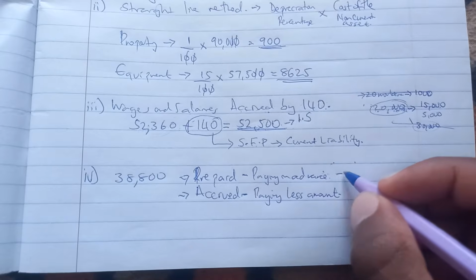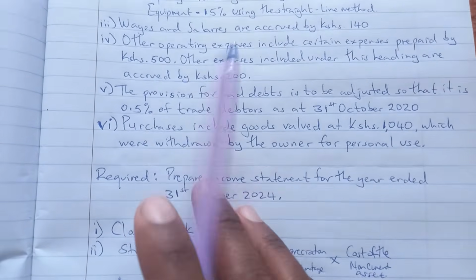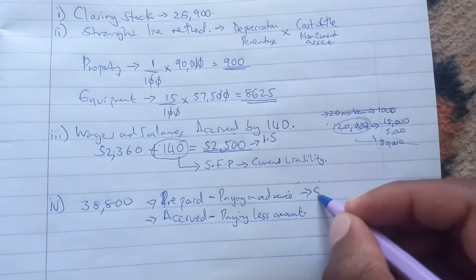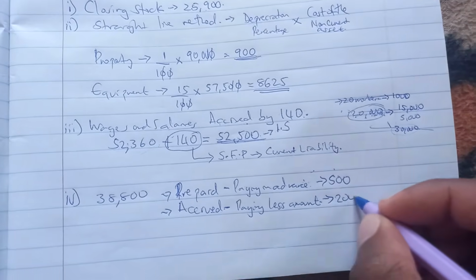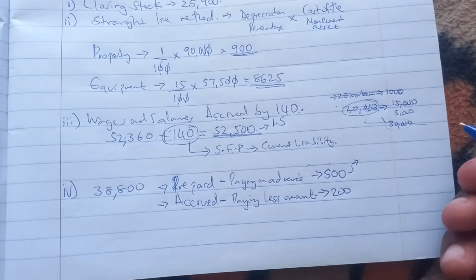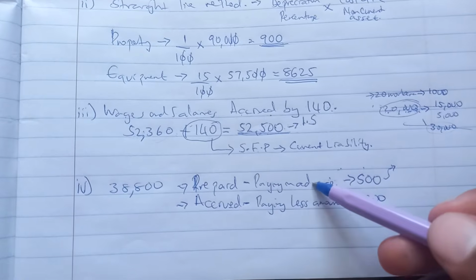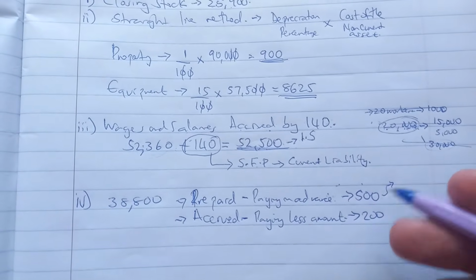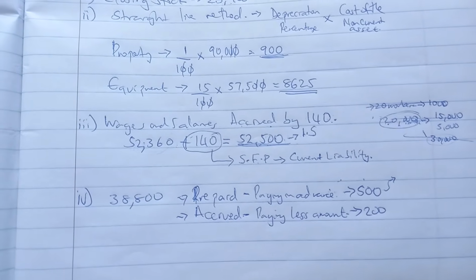So for instance, the expenses being prepaid are prepaid by 500, and other expenses are accrued by 200. Since this 500 has been paid in advance, if you interpret it correctly, some expenses have been paid as required, but also with an amount which is more.